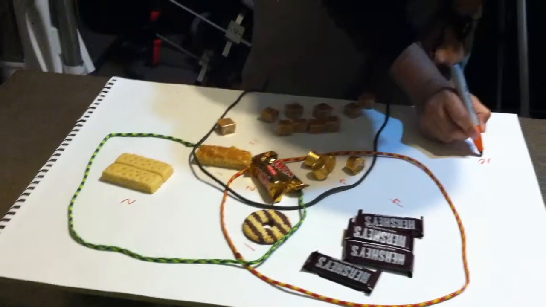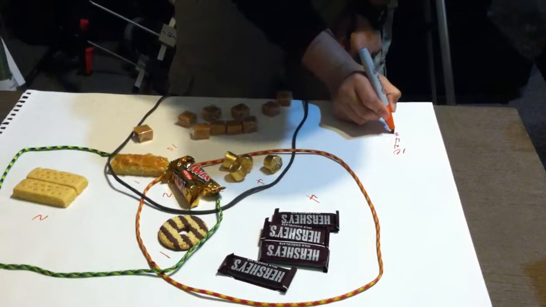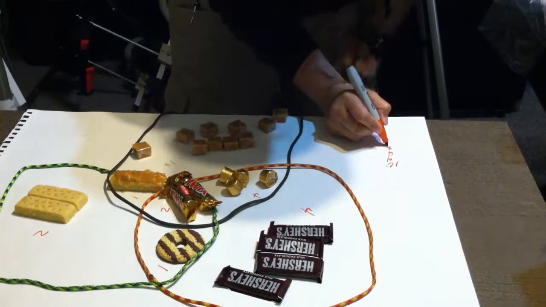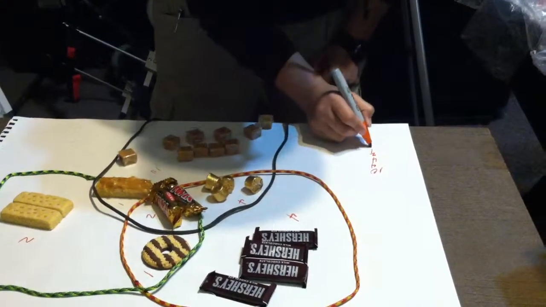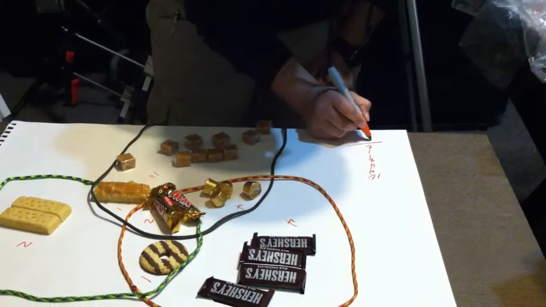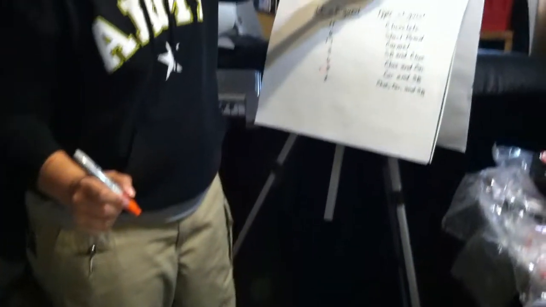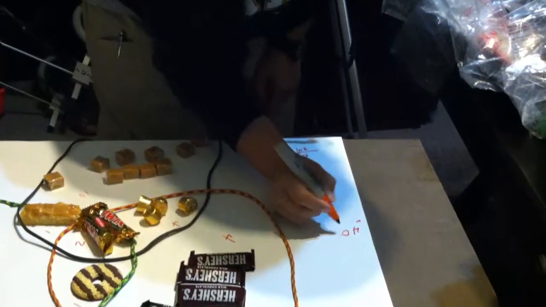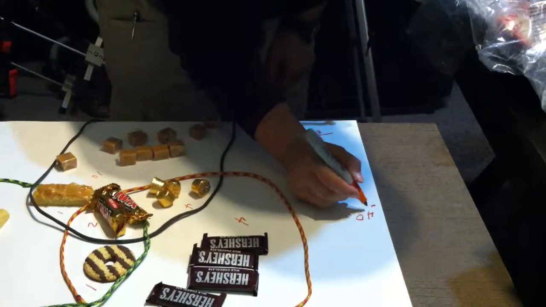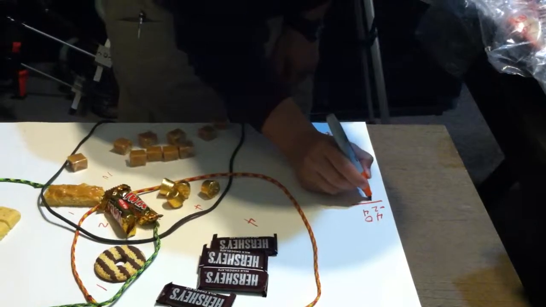10, 4, 4, 10, 2, 1, 1, and 2. We're going to add all these up. It's going to give us 24. Now it said we have 40 people. So we're going to come over here and do 40 minus 24. That's going to give us 16.